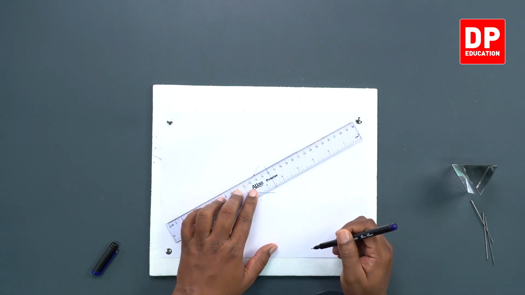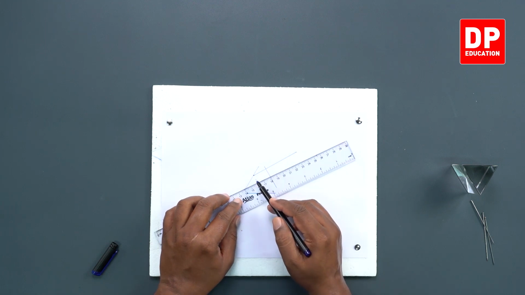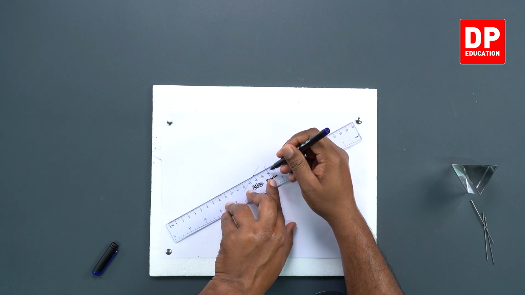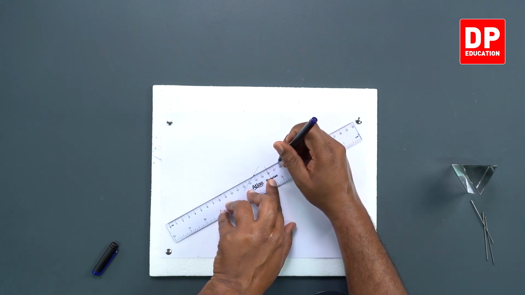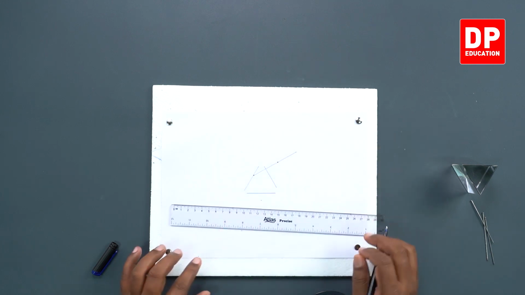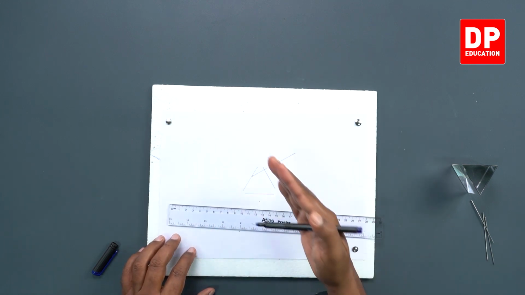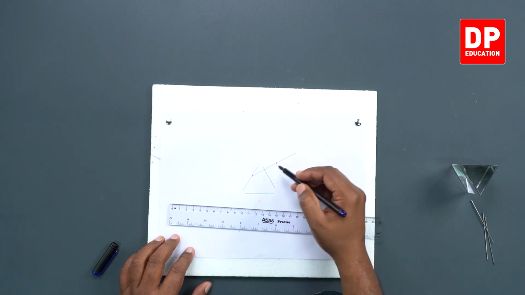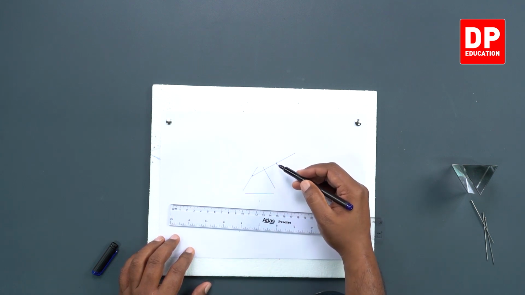Then what you do? Measure the distance on this side, the object distance, and make it equal to the image distance. 2 centimeters. So 2 centimeters on the other side, the image would have been here. Now I have marked the image. That means due to the reflection happening on this face, the image of the pin should have appeared here.